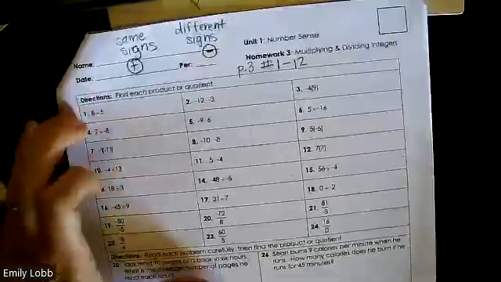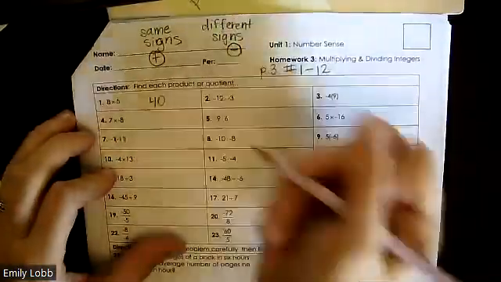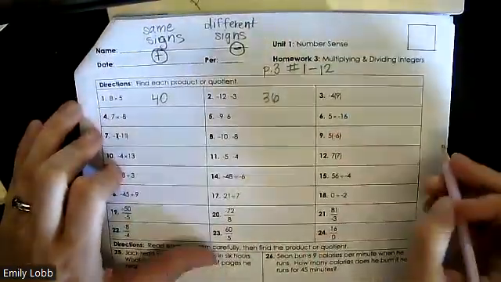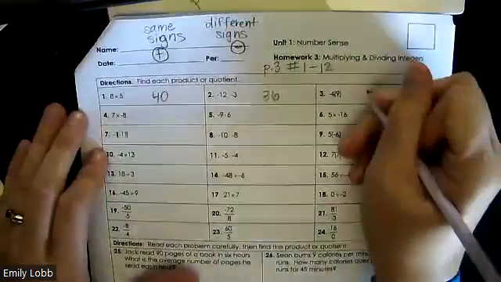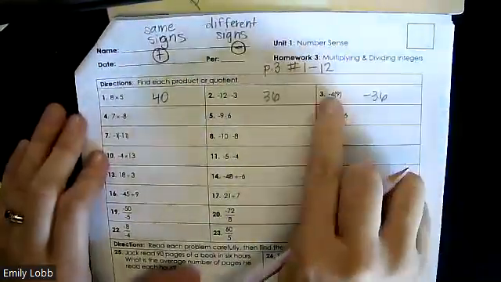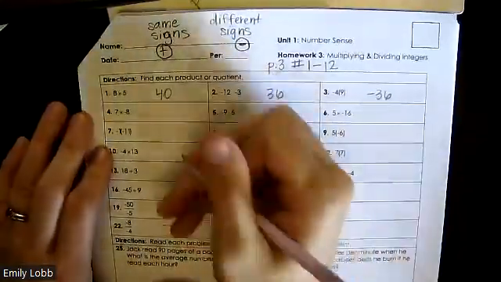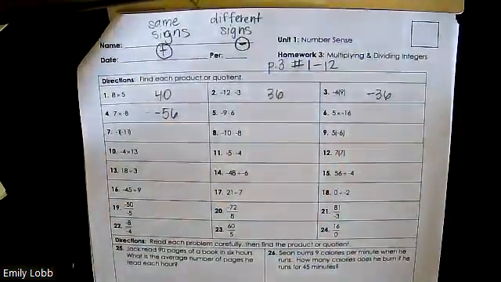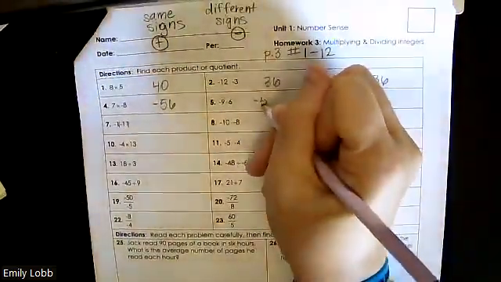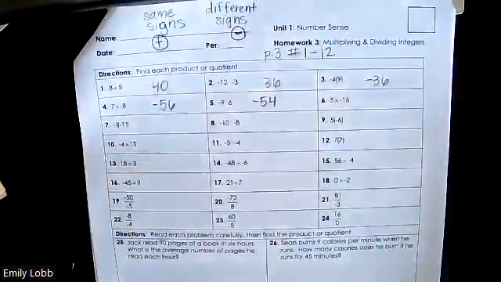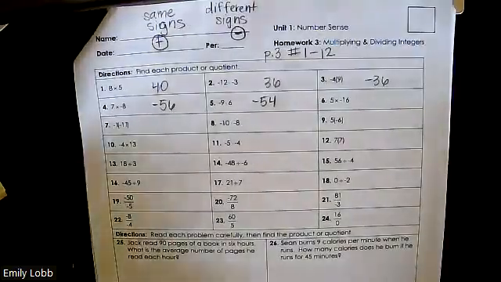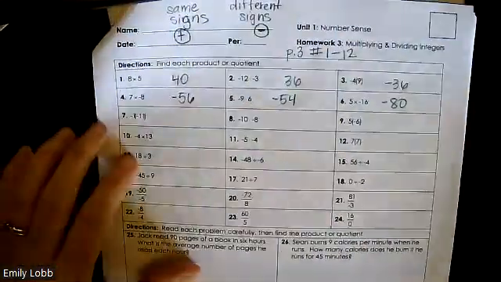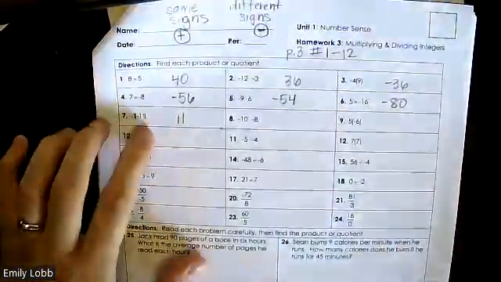What'd you get for number 1? 40, that's straightforward. What'd you get for number 2? 36. What'd you get for number 3? Negative 36, because our signs were different. Number 4? Negative 56, because our signs were different. Number 5? Negative 54. Number 6? Negative 80. Number 7? 11, good, because our signs were the same.